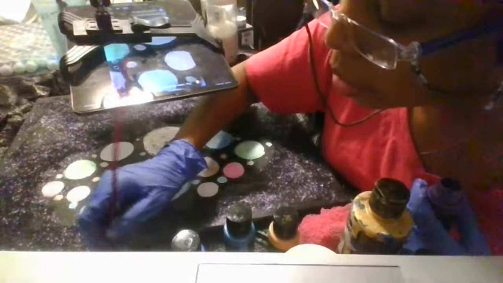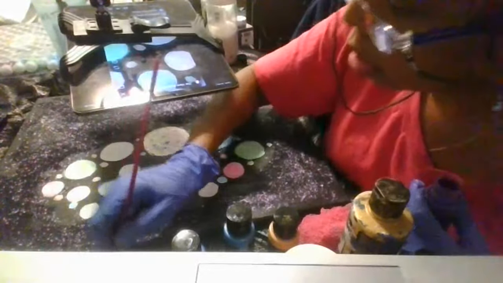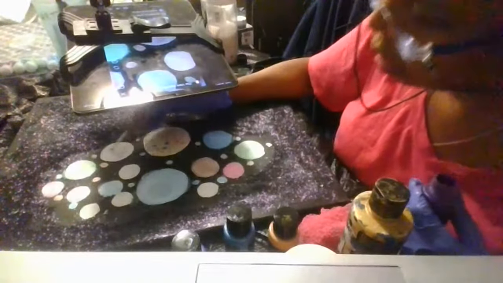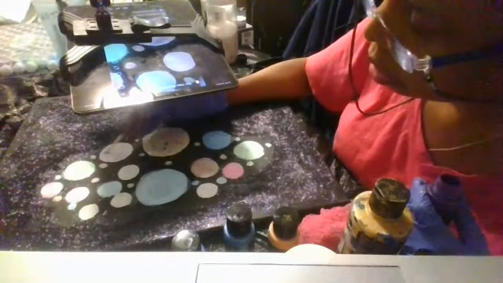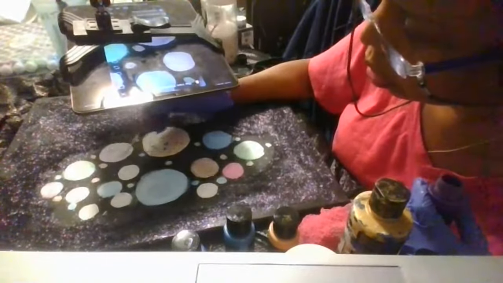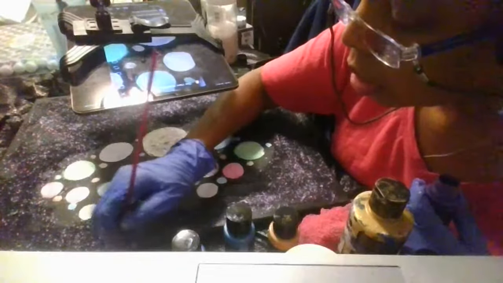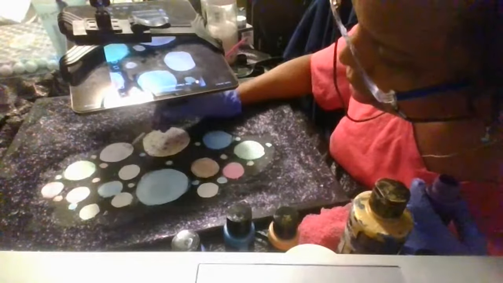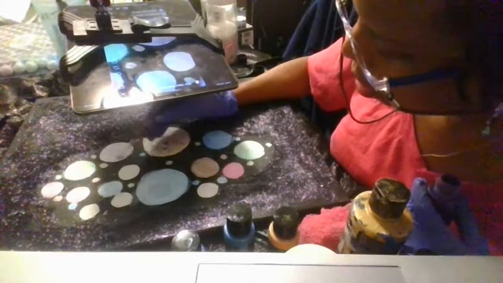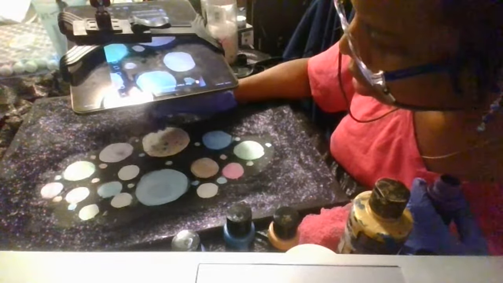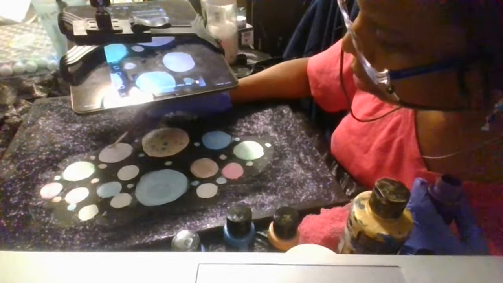Yeah, this is purple. The other one is not purple at all. Oh, yeah. I think it was a rust color, brownish rust.